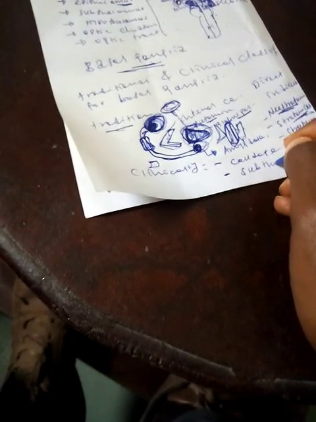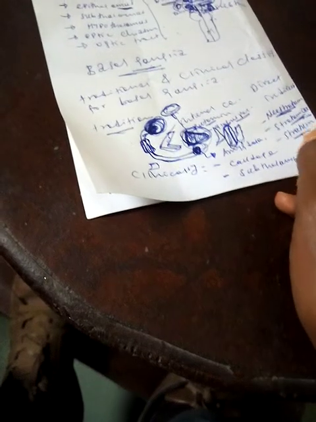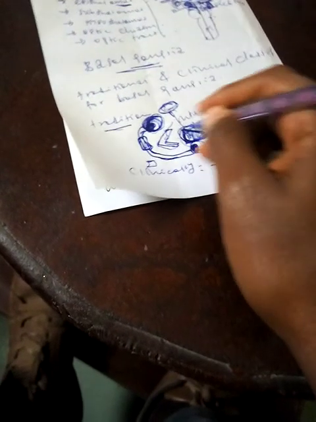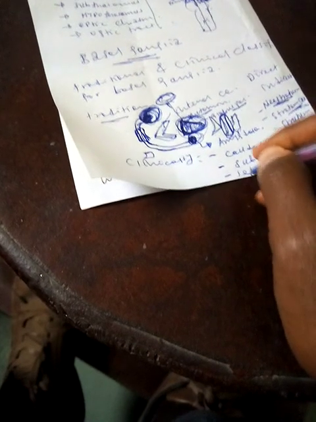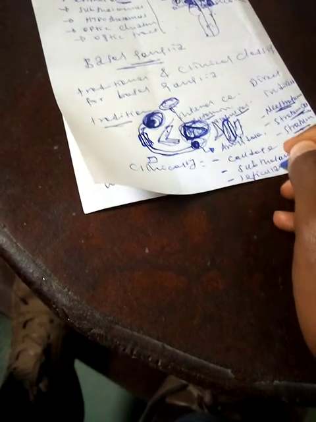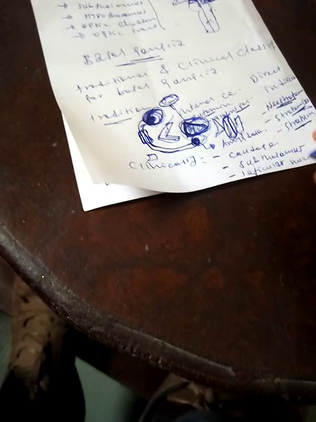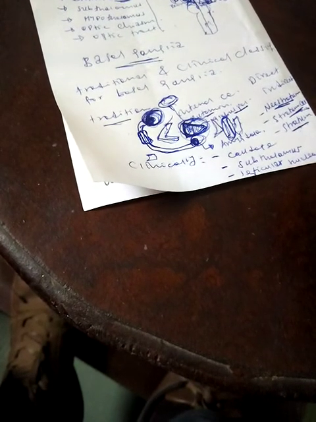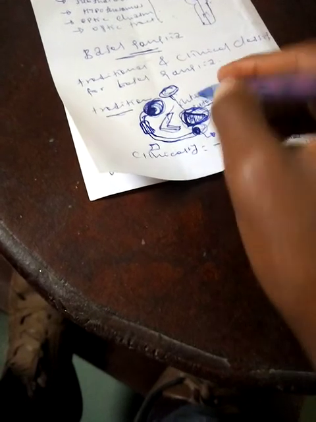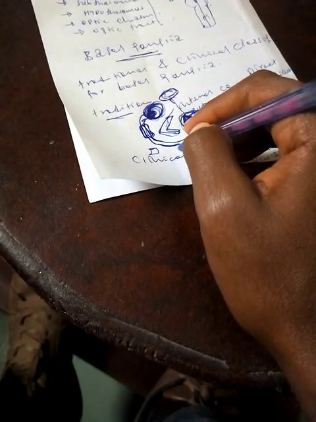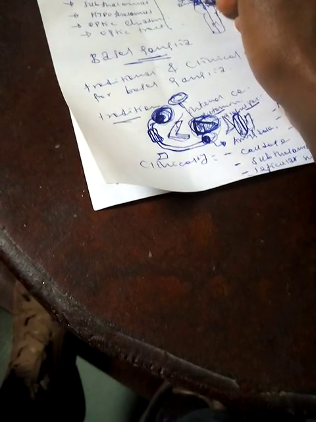subthalamus, lentiform nucleus, lenticular or lentiform nucleus, and on the midbrain there is the superior colliculus.